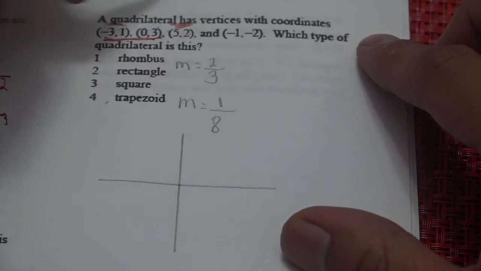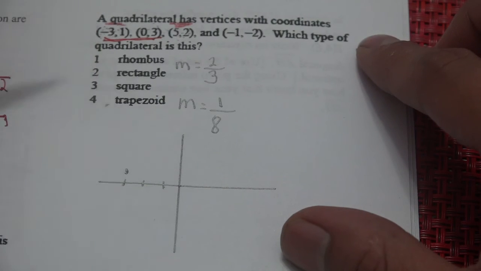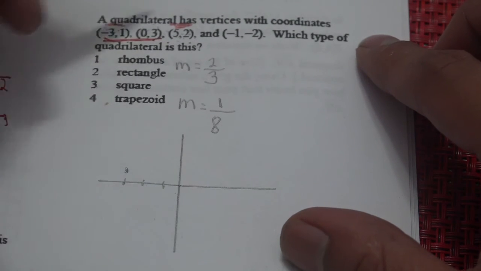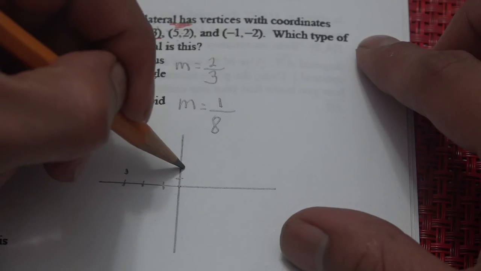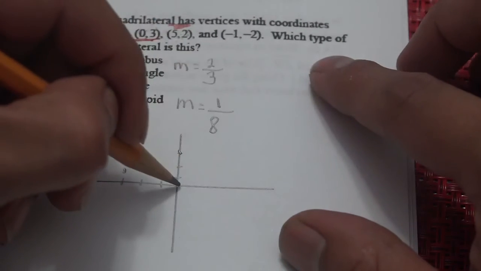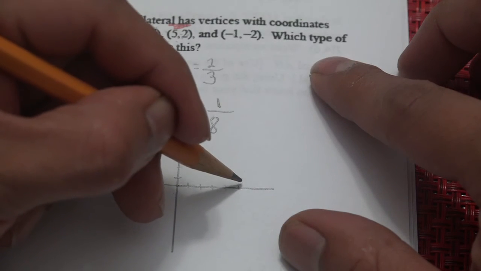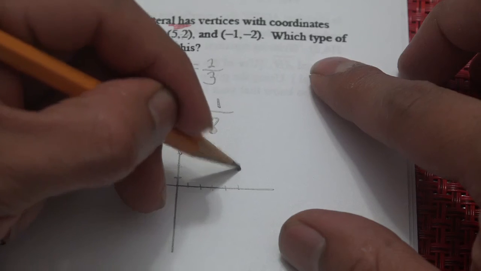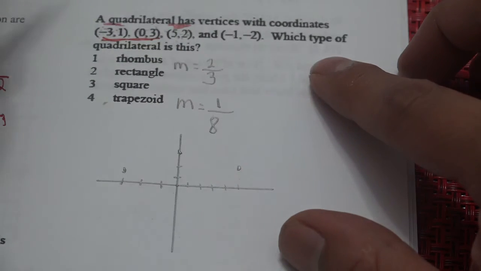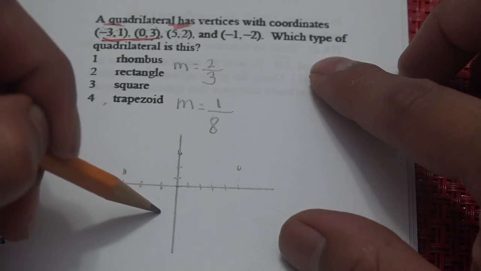Negative 3, 1 is right here. 0, 3 will be right here. 5, 2 is 1, 2, 3, 4, 5 across and 2 up. And then negative 1, negative 2 is right here.